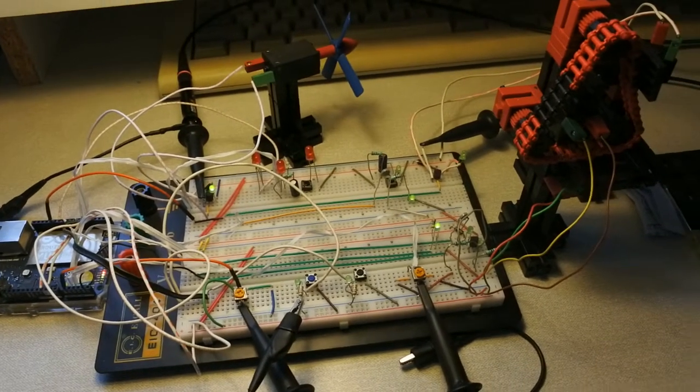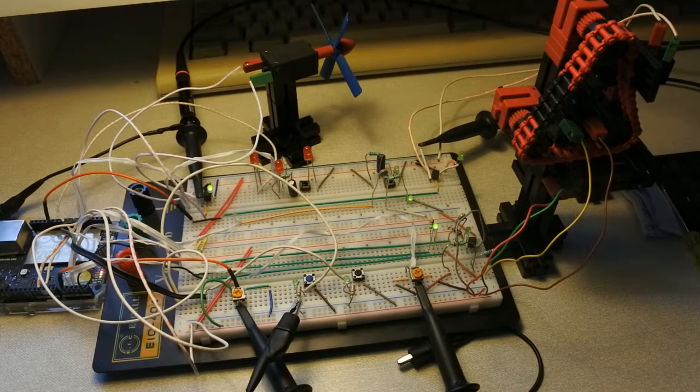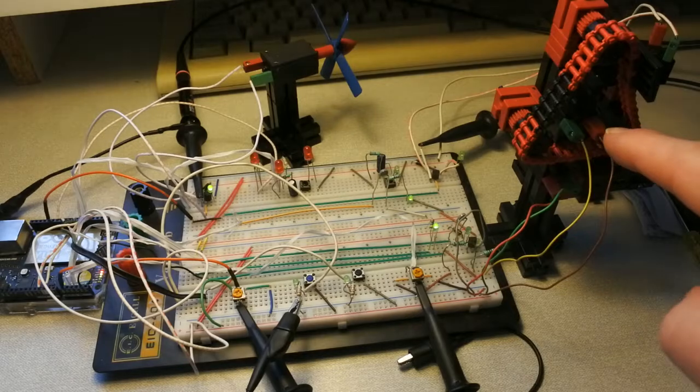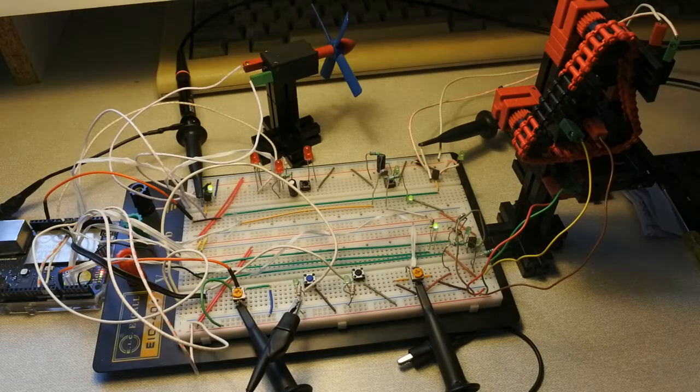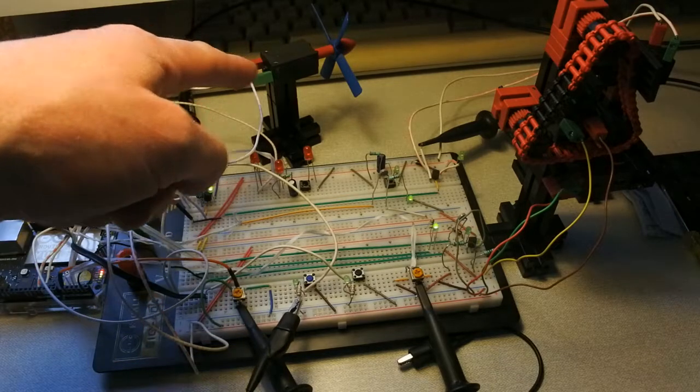Whenever it tries to change data into a character, this one stops. That is what I found out last time, and it is happening now as well. So probably this has the same issue.